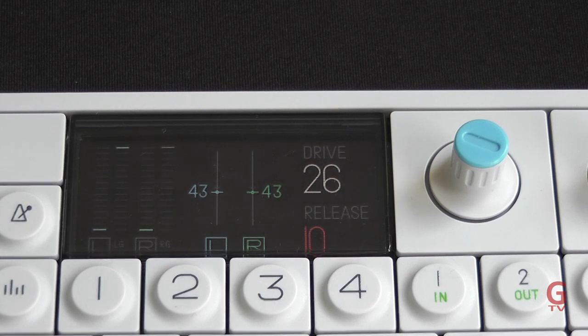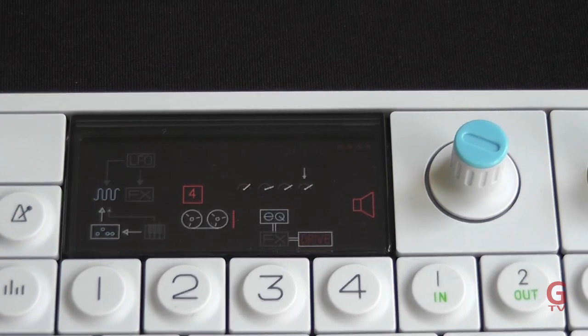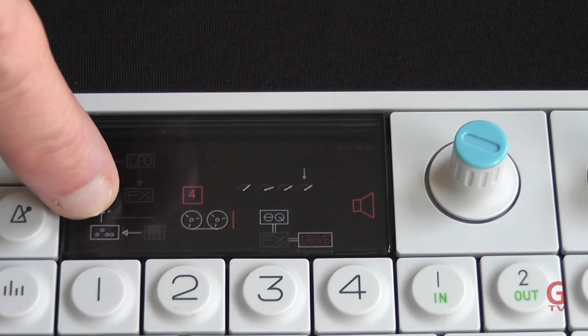To get a bit better understanding of how the OP-1 is configured, and particularly understand how the effects and the LFOs and modulation operates, if we press shift and the mixer, we can see quite a good display of the routing for the synthesizer. If we look at this carefully, we can see the sequence is currently on.